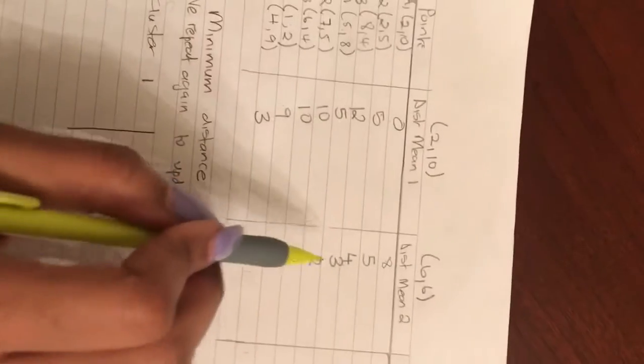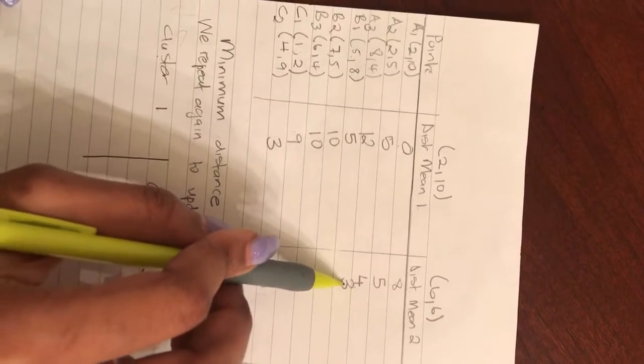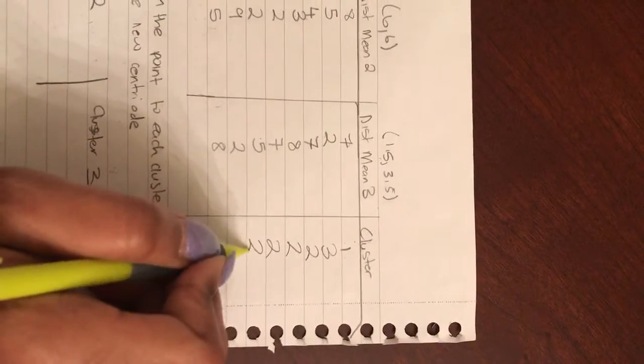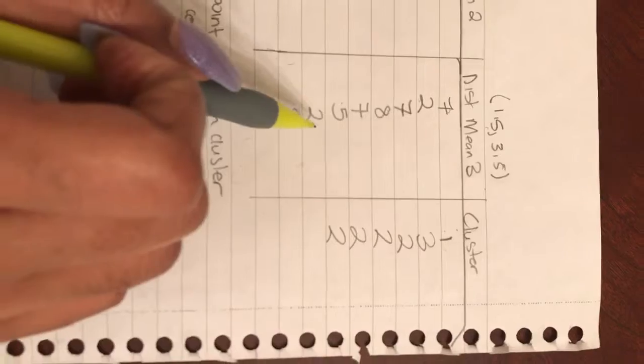And then 5,8 is closer to distance 3, so it's cluster 2. 7,5 is close to 2, it's cluster 2. 6,4 is close to 2, which is the minimum, so it's cluster 2. 1,2 is close to distance 2, so it belongs to cluster 3.